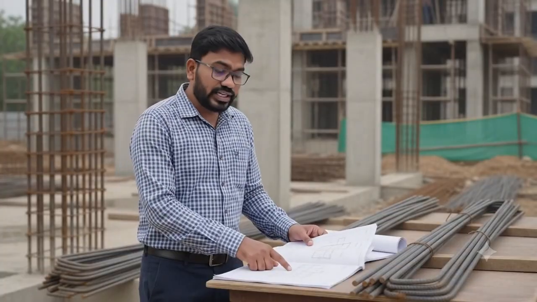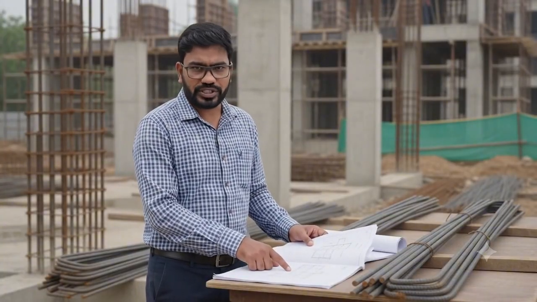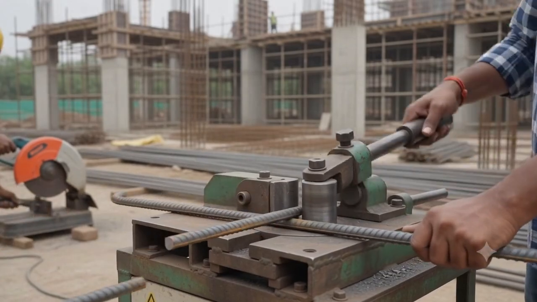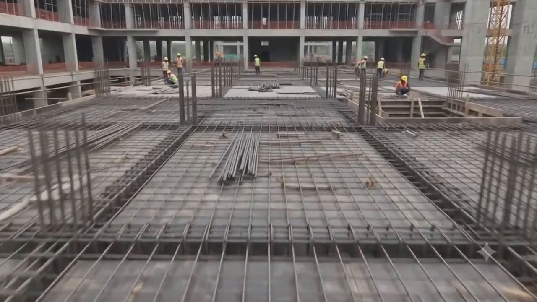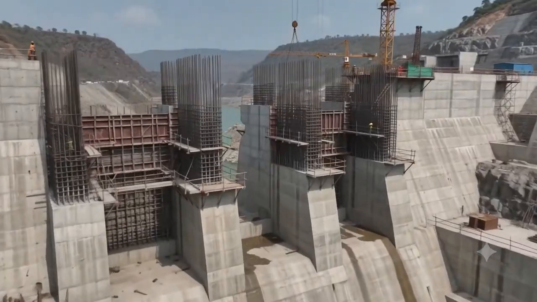Let us understand why BBS is important. First, it helps in accurate steel quantity estimation. Second, it minimizes wastage during cutting and bending operations. Third, it improves project planning and inventory management. Fourth, it helps contractors estimate project costs more accurately. Because of these benefits, BBS is used in residential buildings, commercial complexes, bridges, dams, and all reinforced concrete structures.